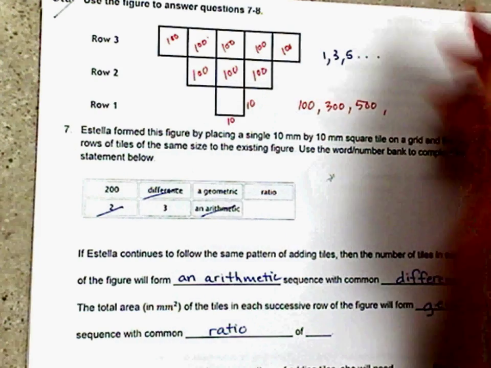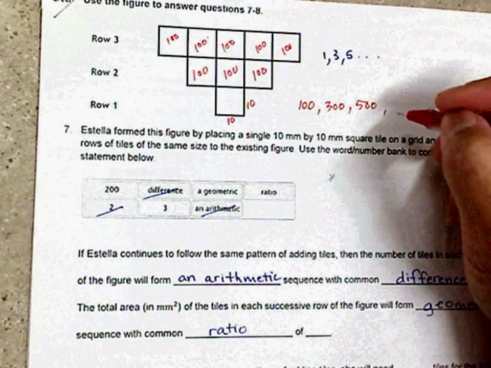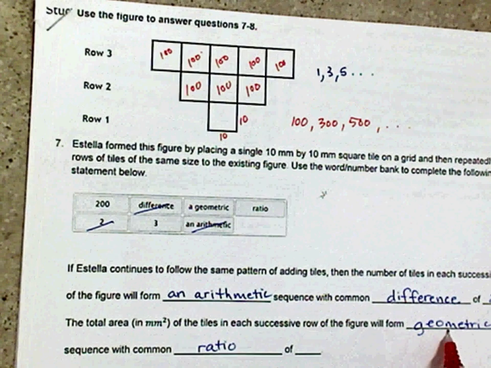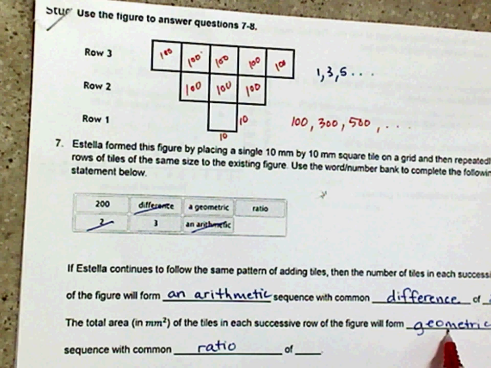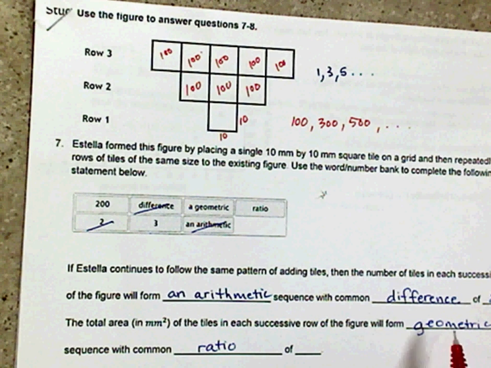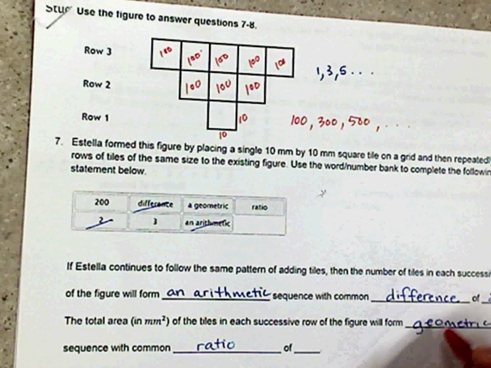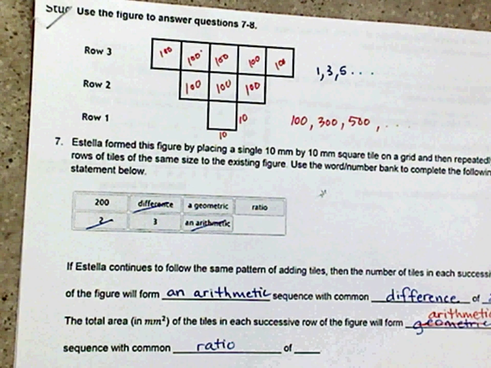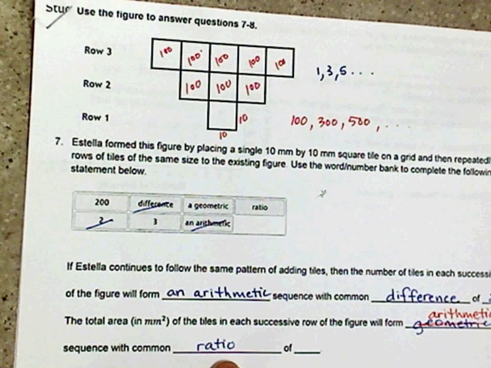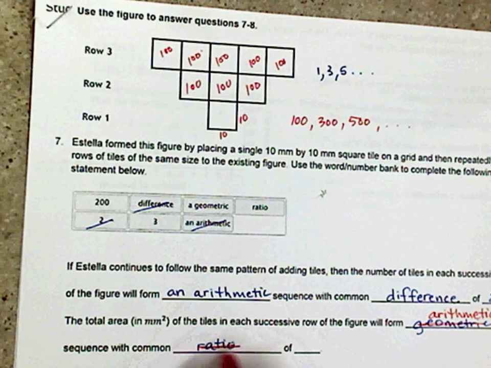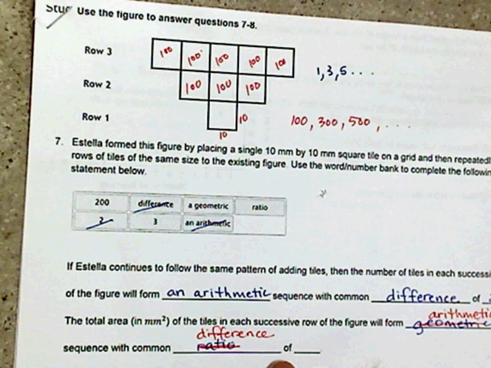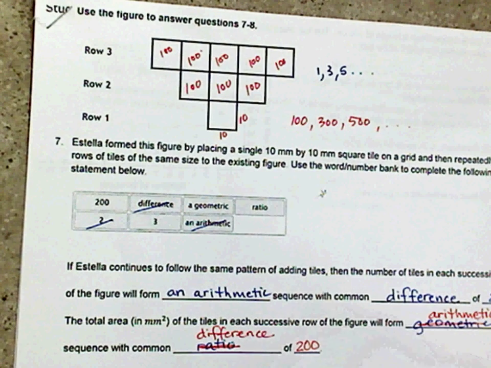Do you guys see a pattern taking place? What is that pattern? Now, is that still going to be geometric? No, so what is it going to be? Arithmetic. I'll be adding up. With a sequence with a common what? Difference. Very good. Okay. Of what? 200. All right. So if you ever get stuck, go back and do what we just did up here.